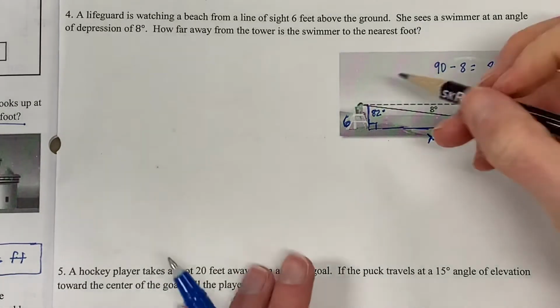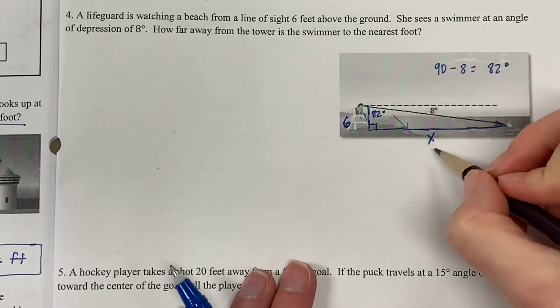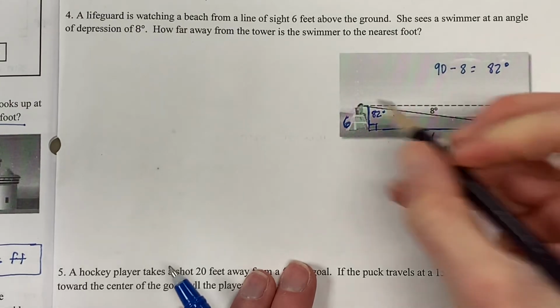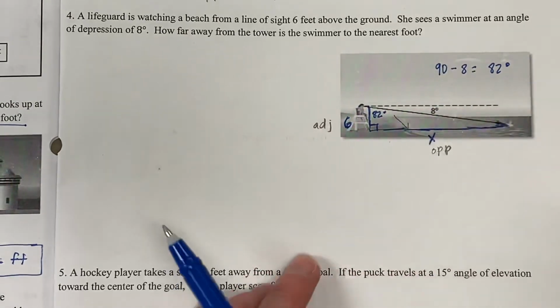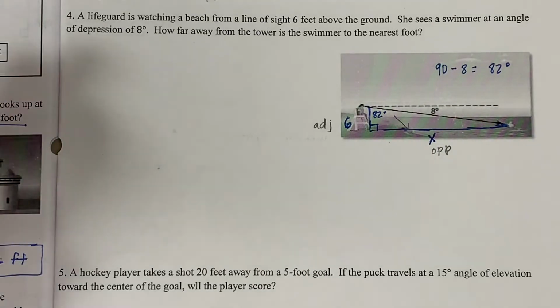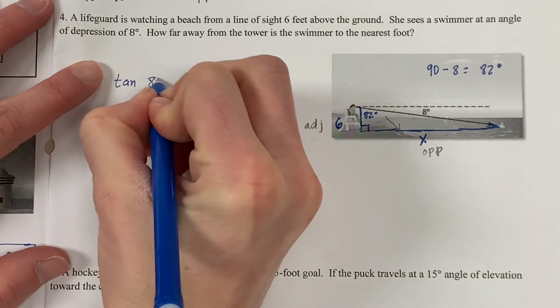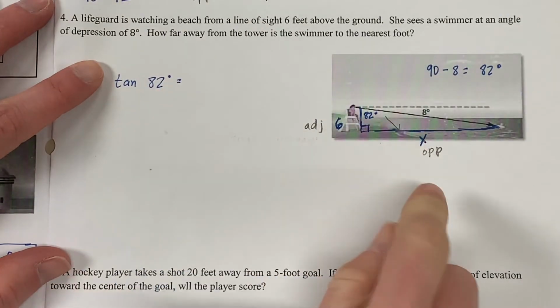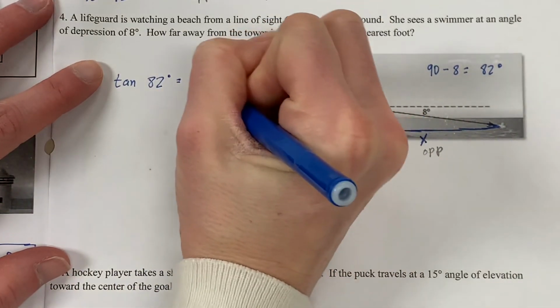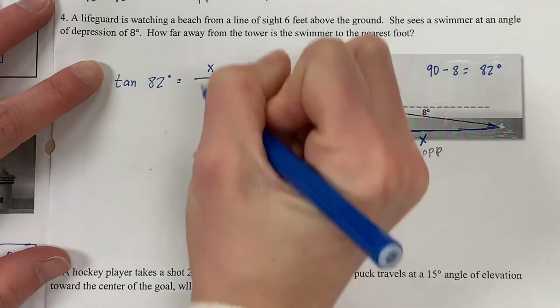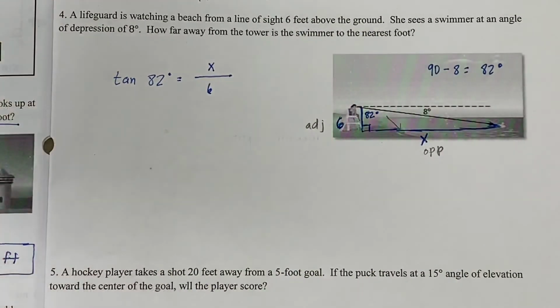Okay, from 82 degrees, x is the opposite side, and 6 is the adjacent side. So I'm going to use tangent. So tangent 82 degrees is equal to, the opposite side is x, the adjacent side is 6.